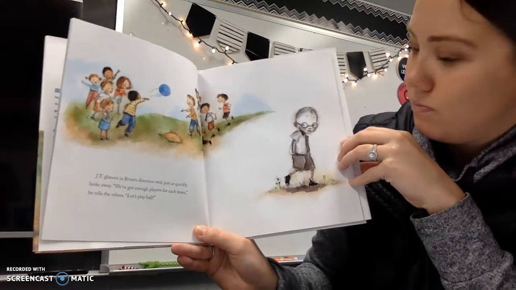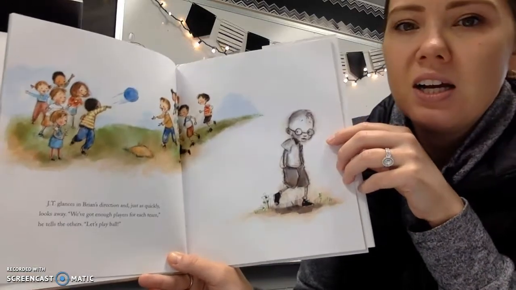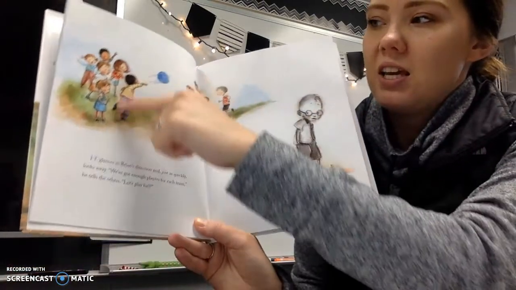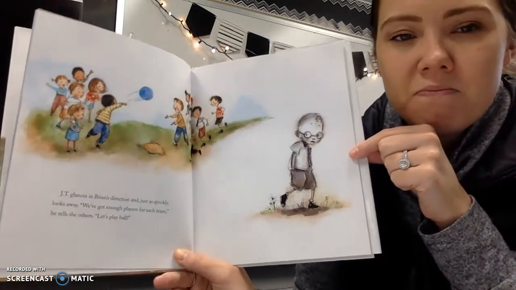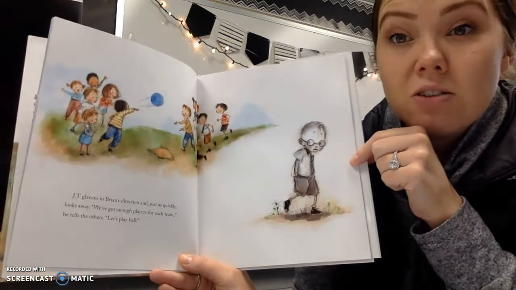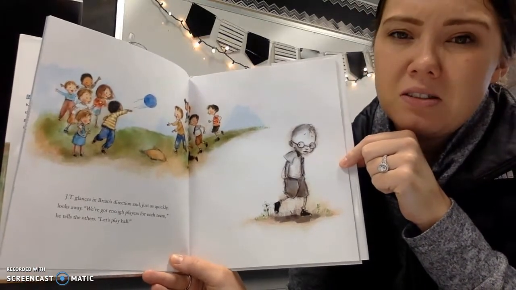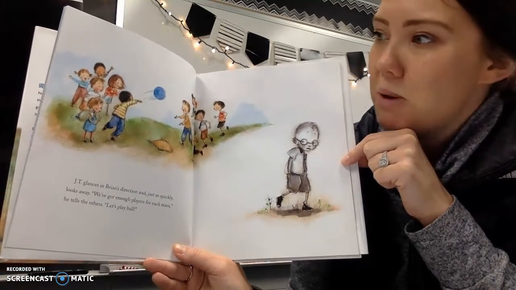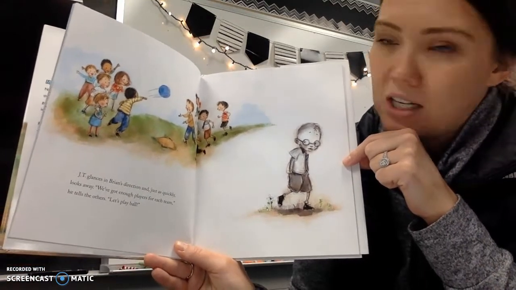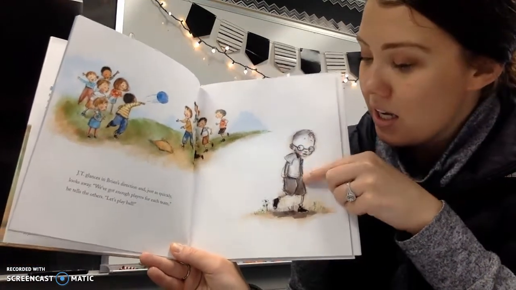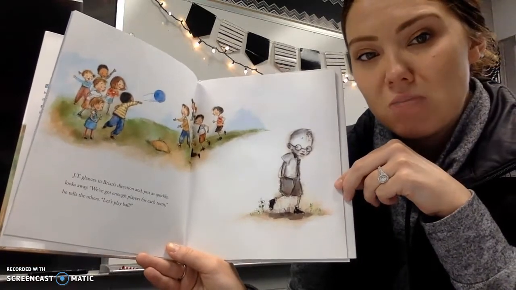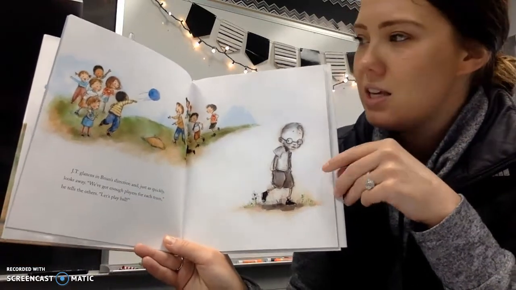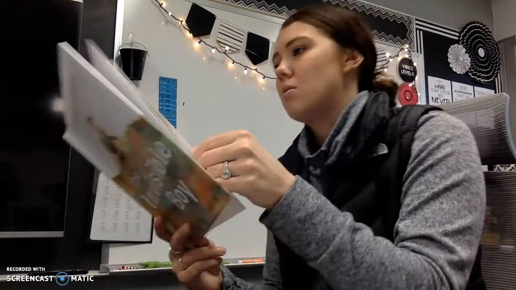Let's play ball. So take a look at the kids playing here and take a look at Brian. Also, what have you noticed in the illustration so far about the difference between Brian and the other kids? In all of the pages, the other kids are drawn in color, and Brian is always just drawn in black and white. So think about, why did the illustrator and the author do that?